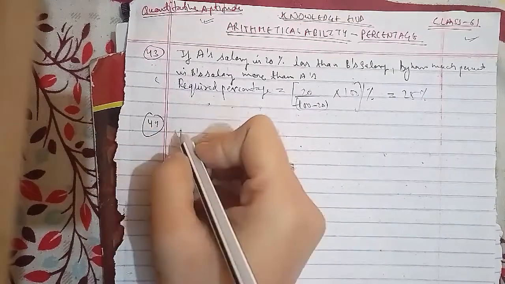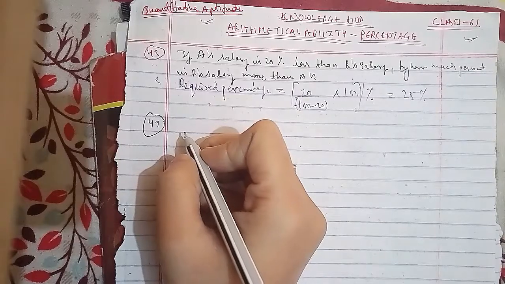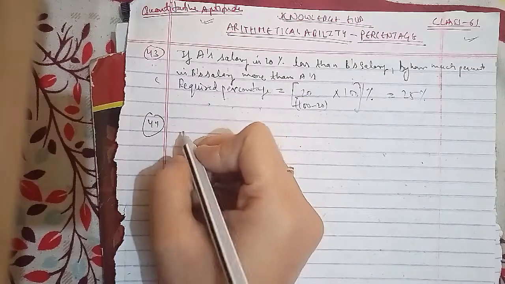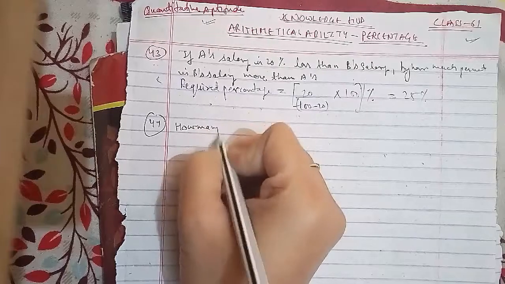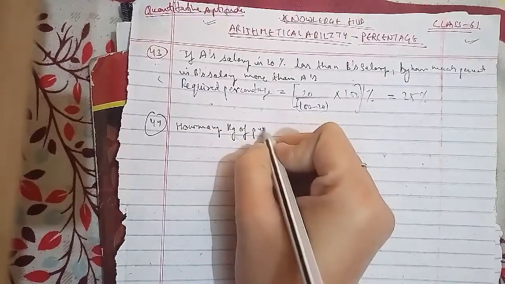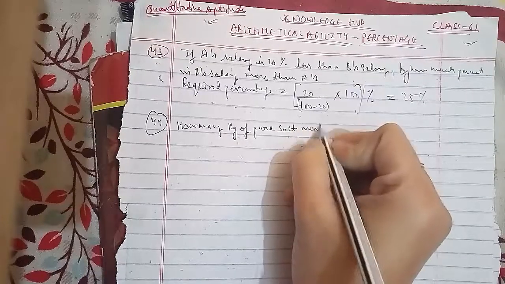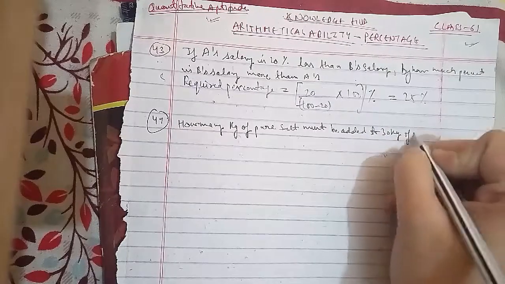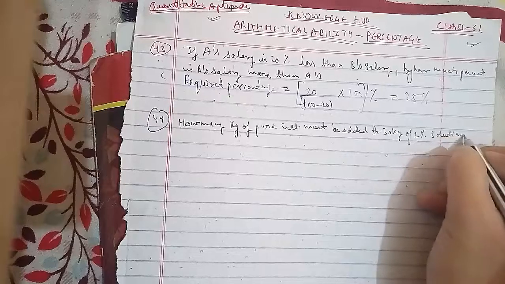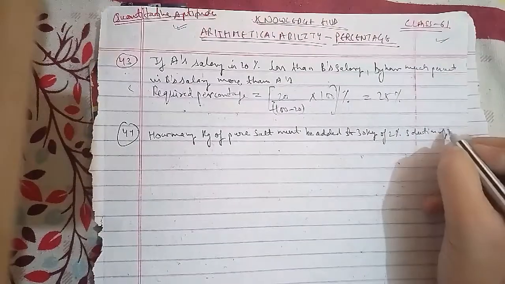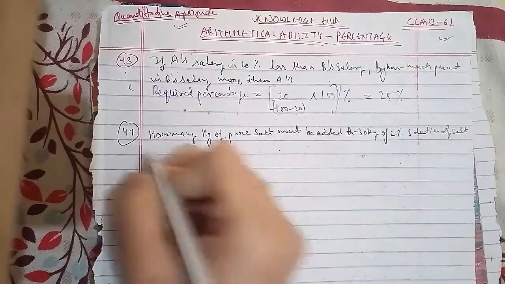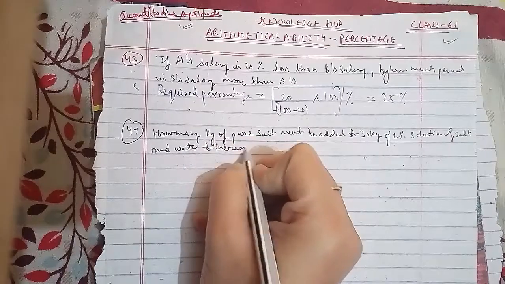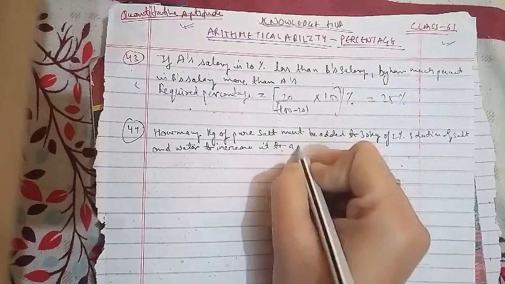The question we have here: how many kg of pure salt must be added to 30 kg of a 2% solution of salt and water to increase it to a 10% solution?